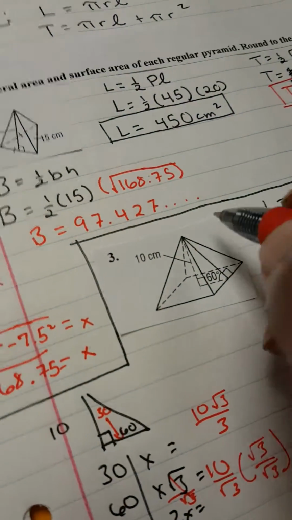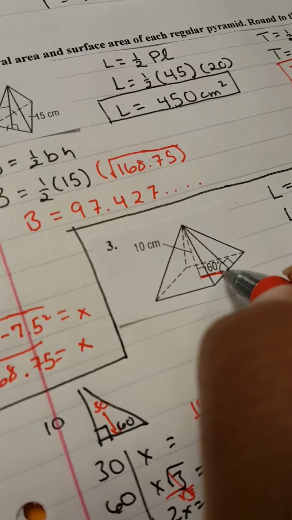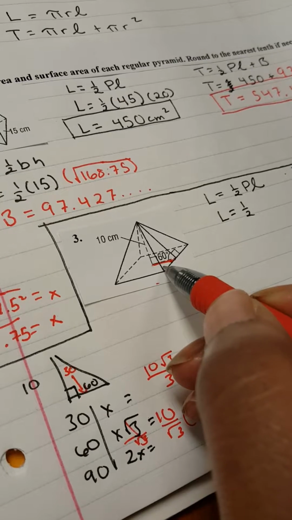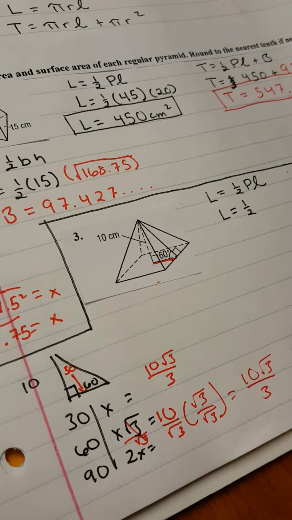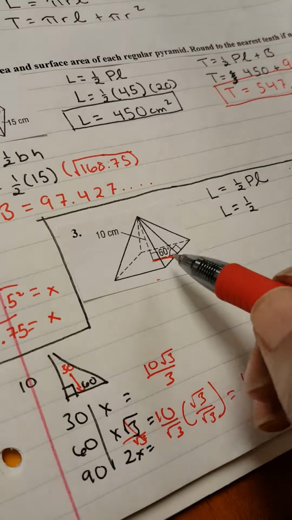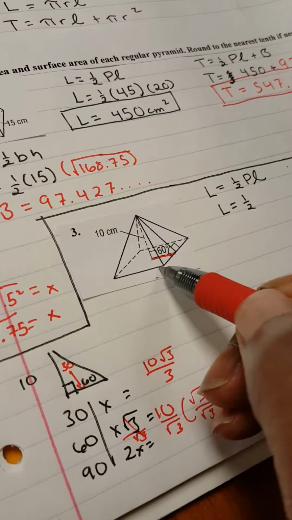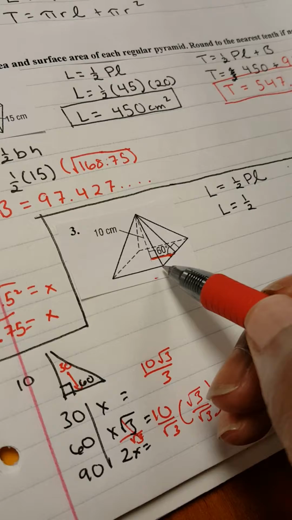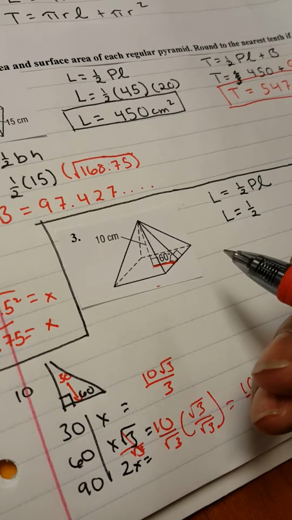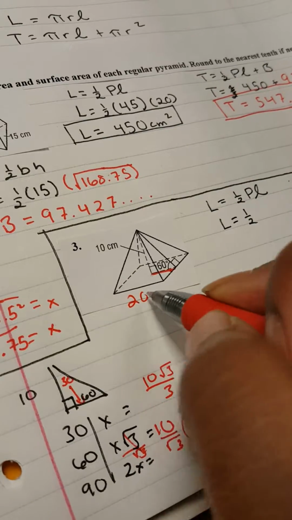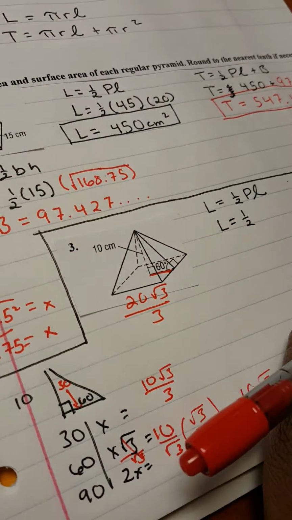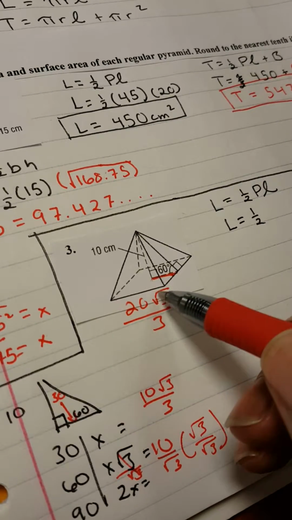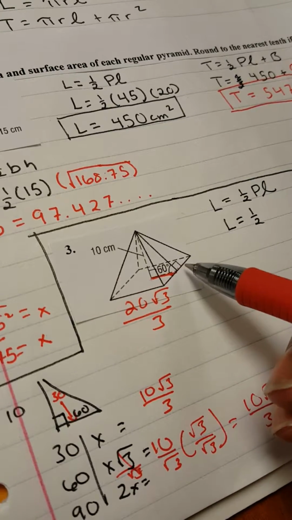So that 10 square root of 3 over 3, you realize it represents half of a side, okay? So what would a whole side of this square pyramid be? What's 2 times 10? Don't say it like 2 times 10. 20 square root of 3 over 3. So that's one side. So it's a square pyramid. We're going to have to go all the way around.